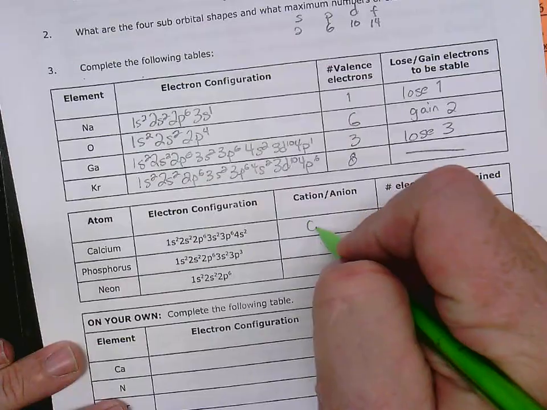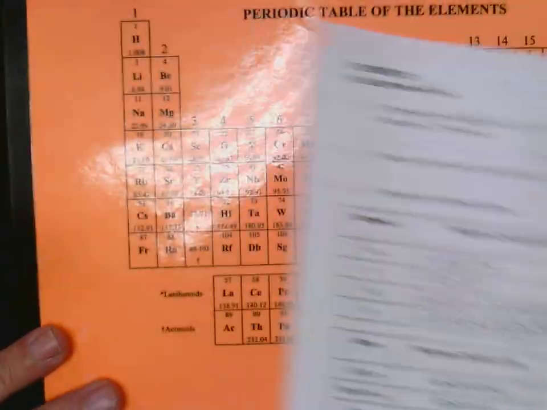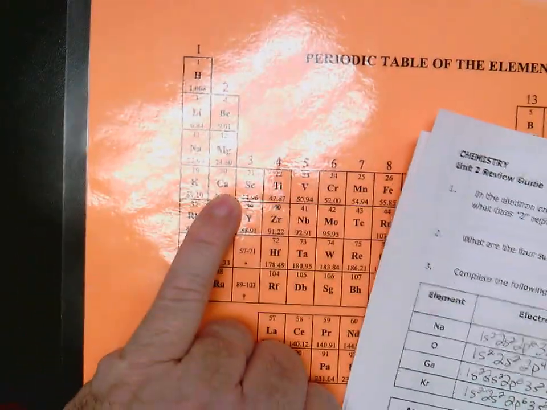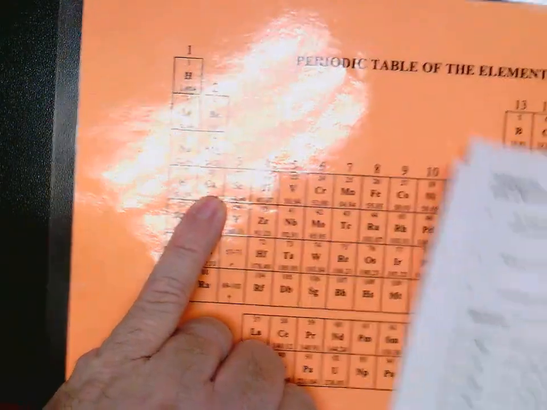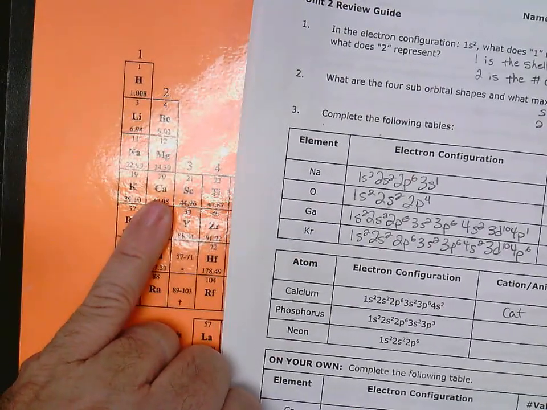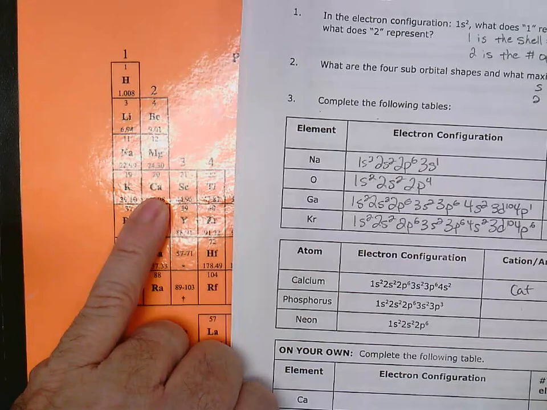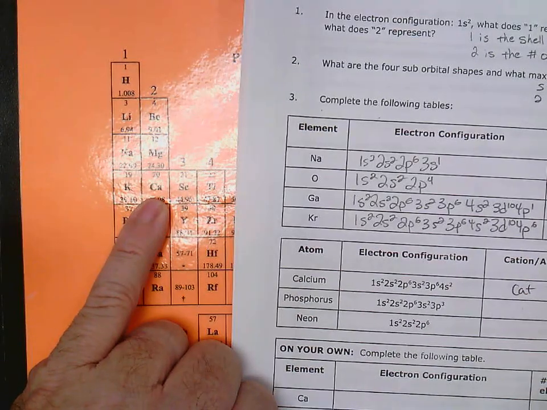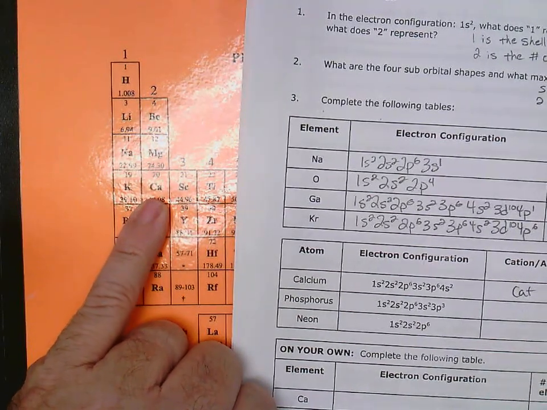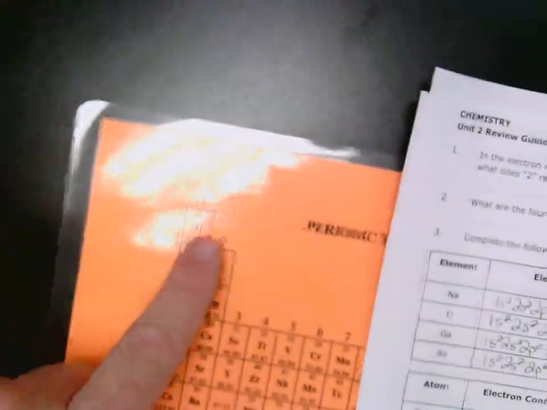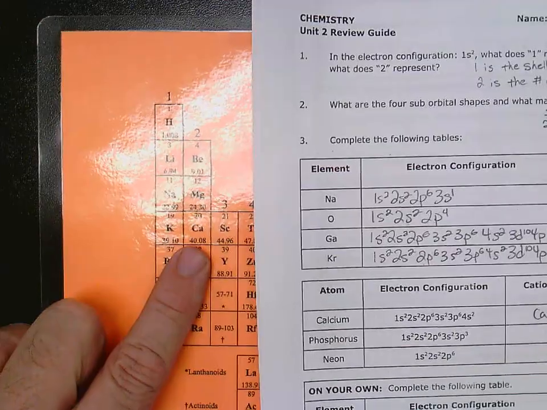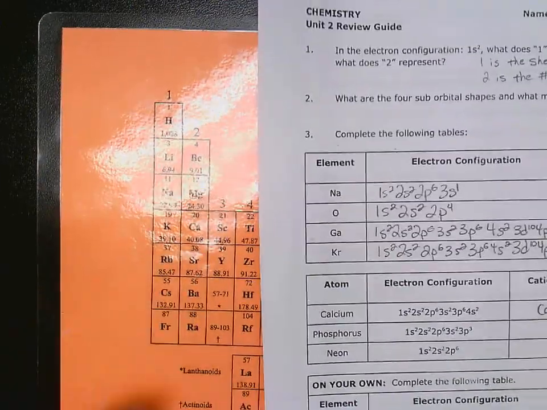Calcium becomes a cation. How do I know? Because it's a metal, because it's right here on the periodic table, left of the staircase. It also has 2 electrons that it is going to want to lose. How do I know this? It's in group 2. It has 2 valence electrons. It's easier to lose 2 than gain 6, so that's what it's going to do. It's going to become +2.